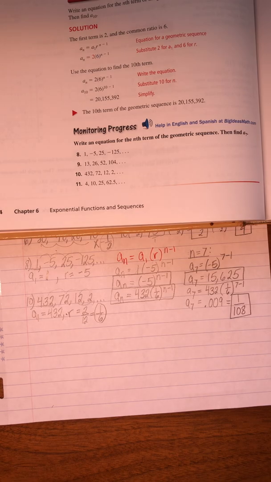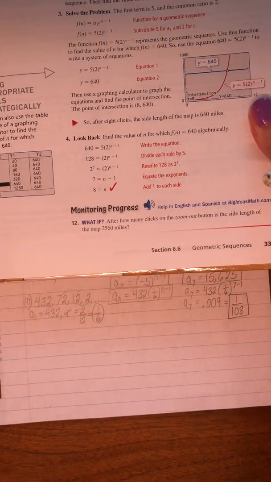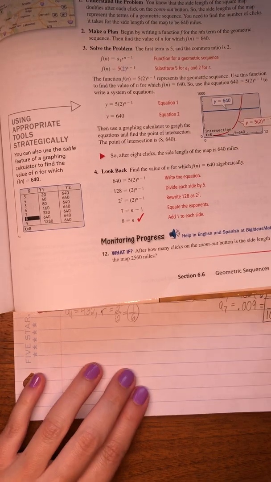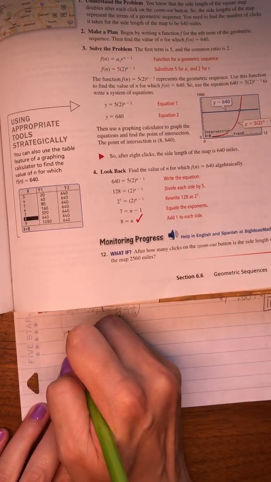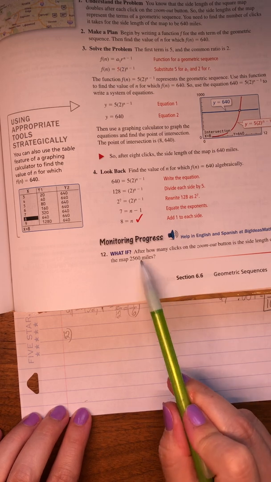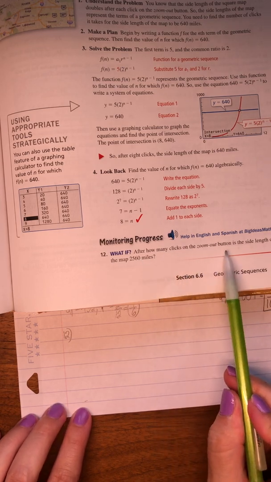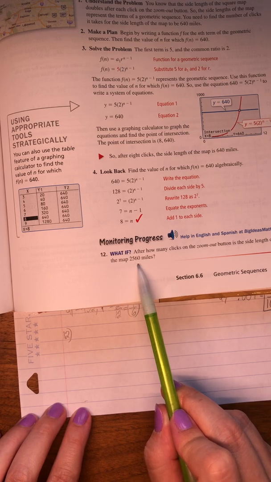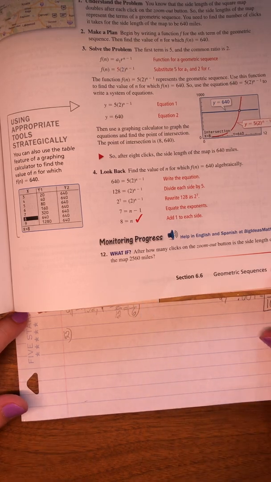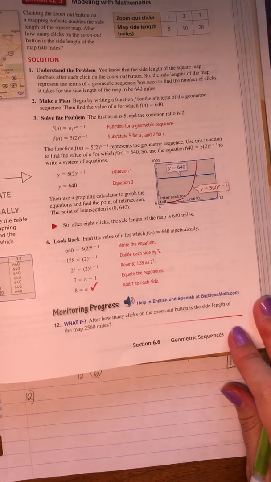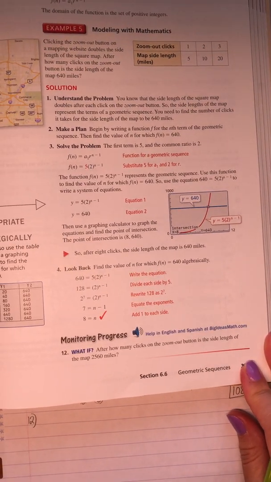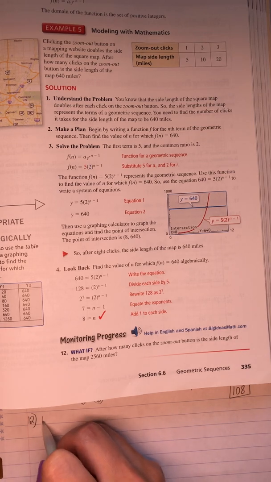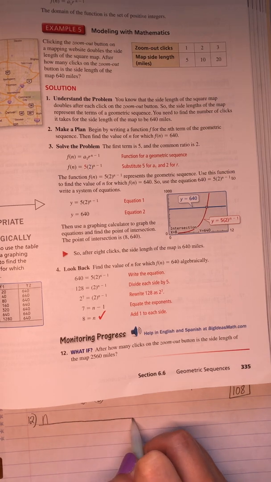Okay, we're gonna look at one more monitoring progress question, and this is monitoring progress number 12. And this goes along with example 5. It says, after how many clicks will the zoom out button in side length of the map be 2,560 miles? So I'm just gonna go back up here and I'm gonna remind myself of what was going on in the example up at the top. And I'm gonna write down this as my table.